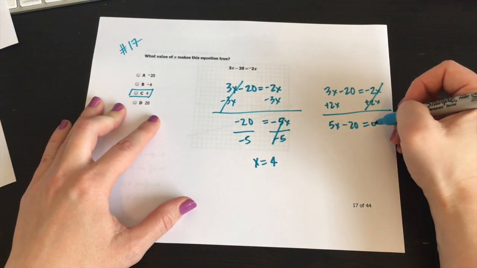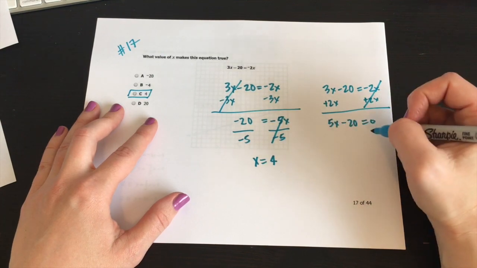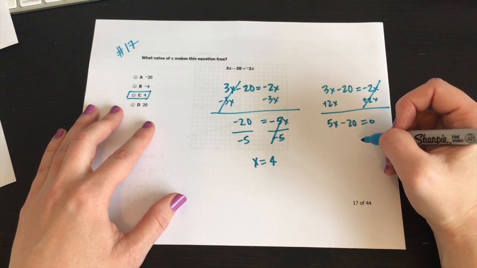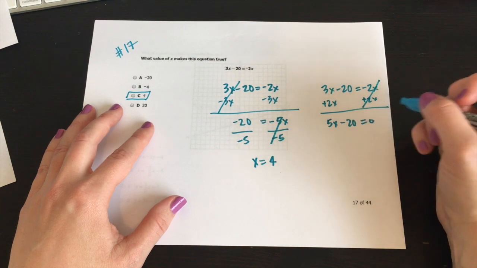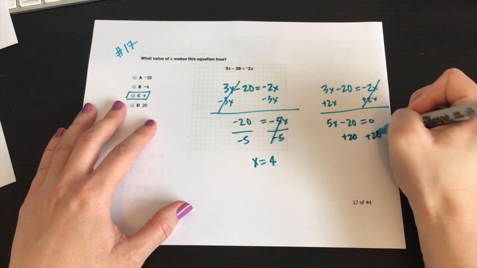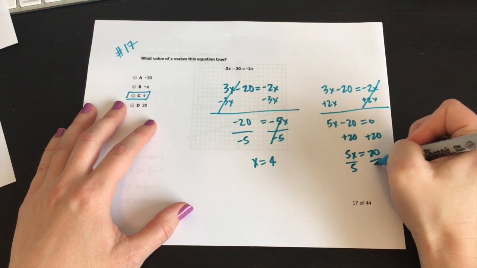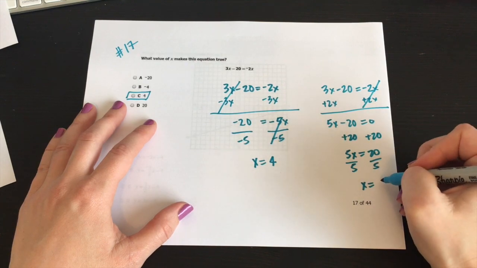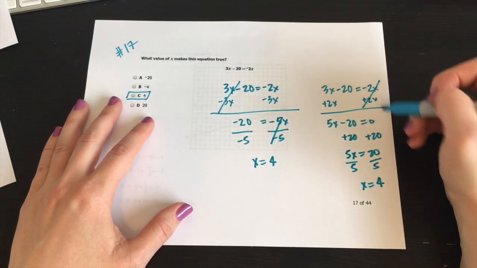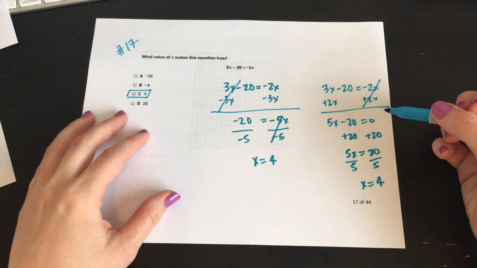Here, this problem is equal to 0, so we need to get x by itself. We don't want it over here with a number with it. So we're going to plus 20, plus 20. 5x is equal to 20. x is equal to 4. You're getting to the same answer, it's just one extra step.